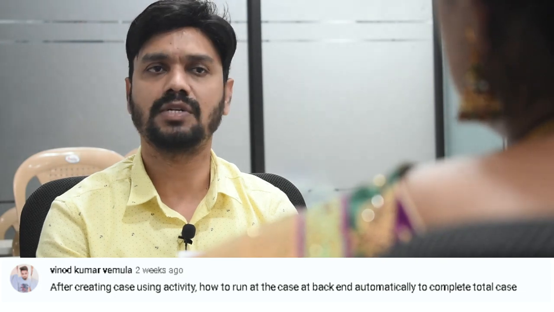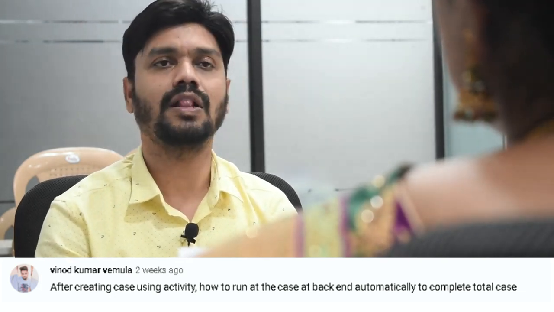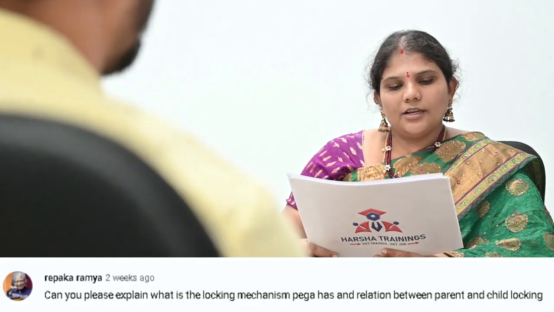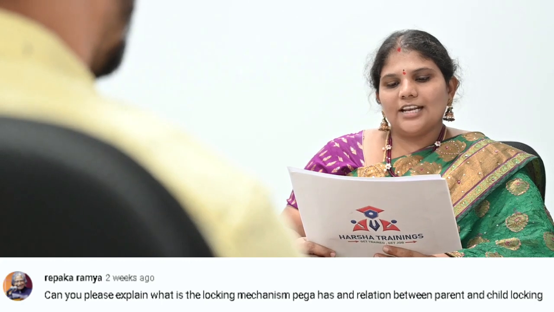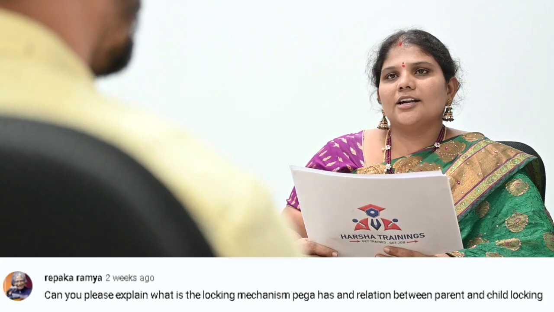That's how open assignments will be removed and case status will be set to resolved completed. In order to do all this, we need to write our own activity. Okay, next comment is from Ramya. Can you please explain what is the locking mechanism Pega has and the relation between parent and child lock?